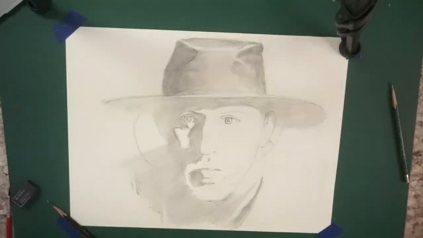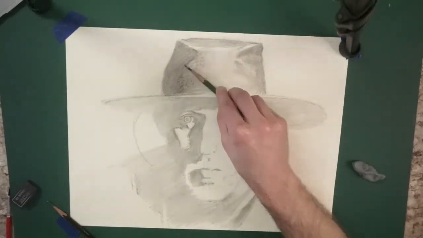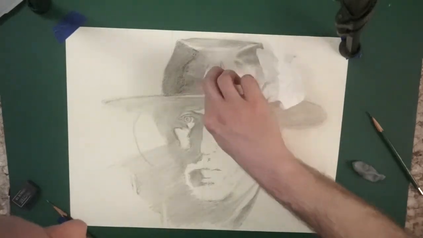If I were to leave a really quick transition, then it would start to look like a corner. You can kind of see some corners in the top of the hat, and then it's a little bit smoother in the bottom of the hat.